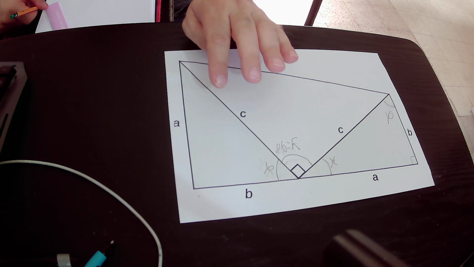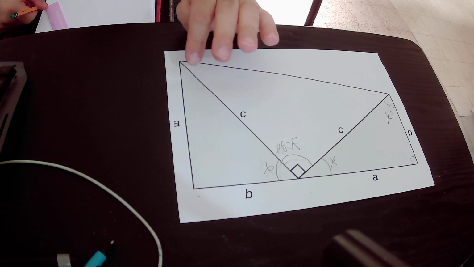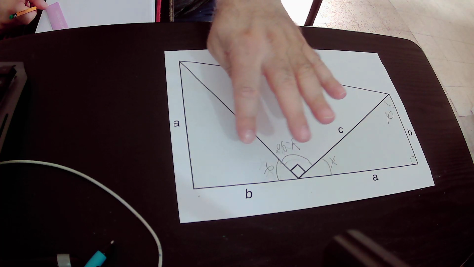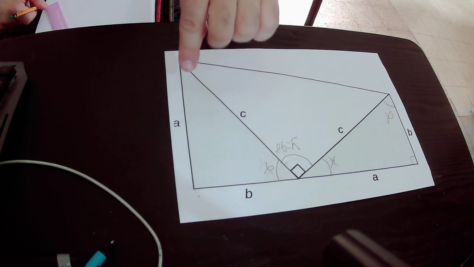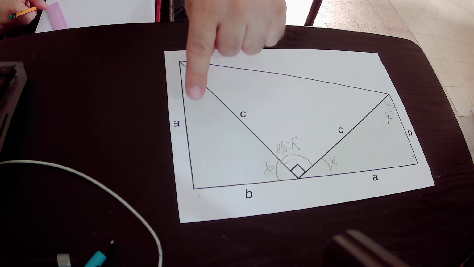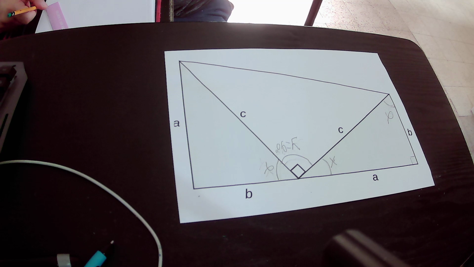We built it like this. When we raise the perpendicular to side B in size of side A, the angle here is 90 degrees. So all of the three triangles are right triangles.